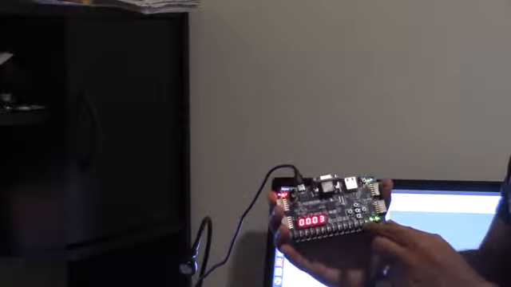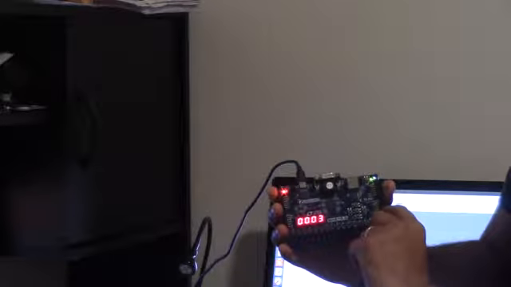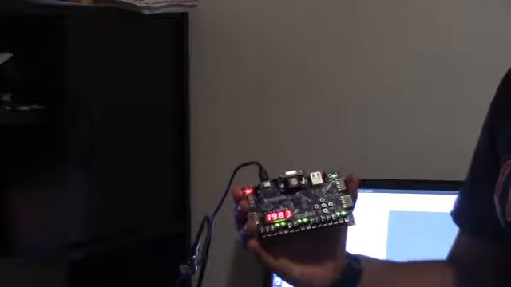So let's say 3, 1, 2, and then 3, 4, 0, and I made the LEDs turn on and off to see the binary representation of that. So it's 1983. The other example I can show you is more complicated.